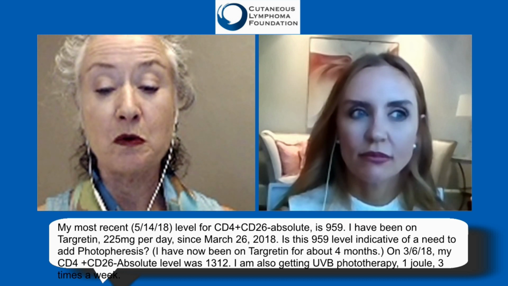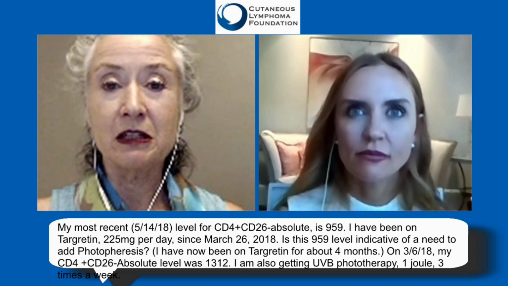They've now been on Targretin for about 4 months. In early March, their CD4 positive, CD26 negative absolute level was 1312. And they're also getting UVB therapy, 1 joule 3 times a week. So it's probably no, I shouldn't say classic because there's no classic cases, but for someone that we're able to use a combination of therapies, I think one of the challenges from a patient perspective is, how do you know if this is really working?